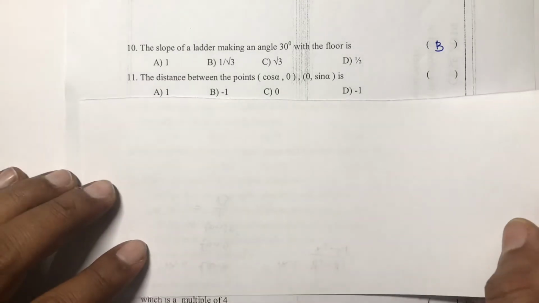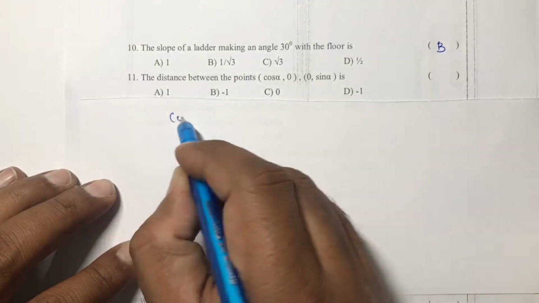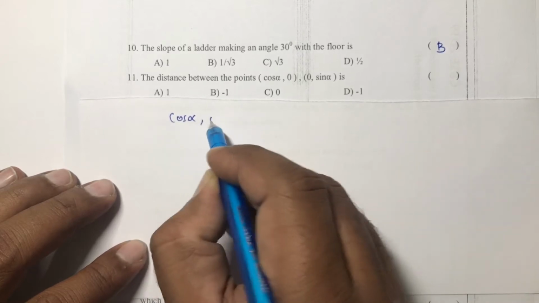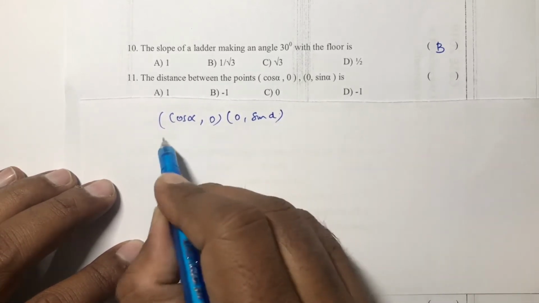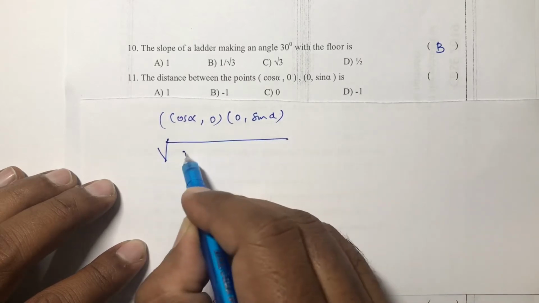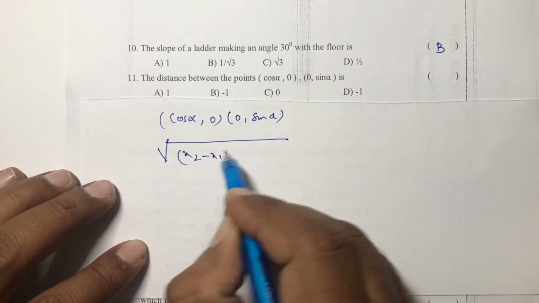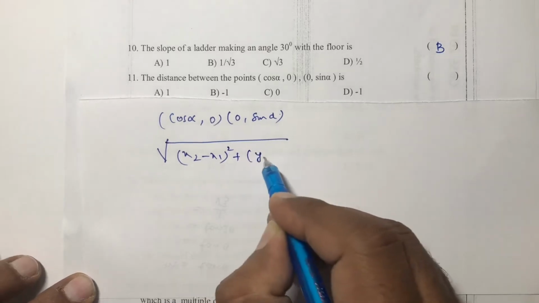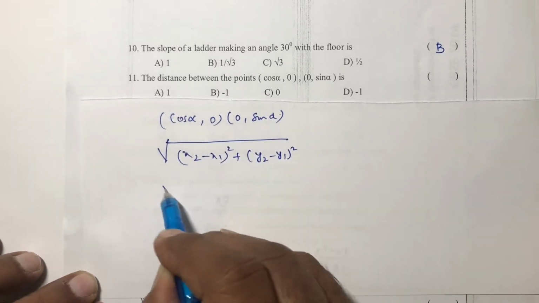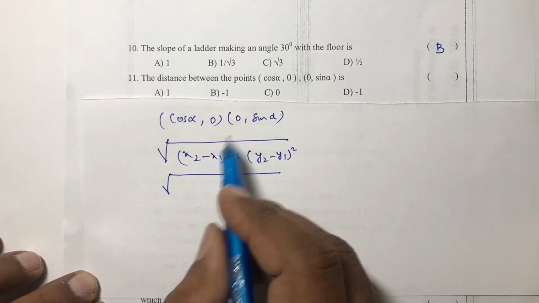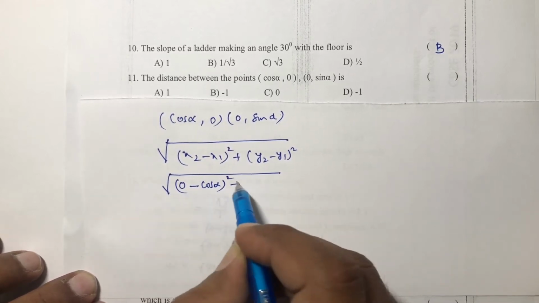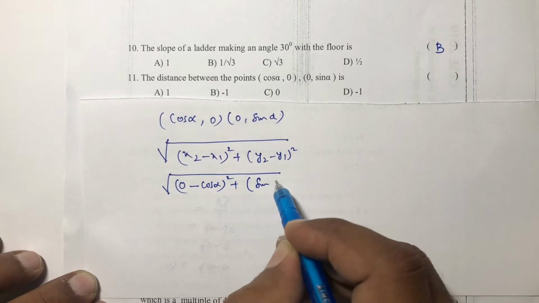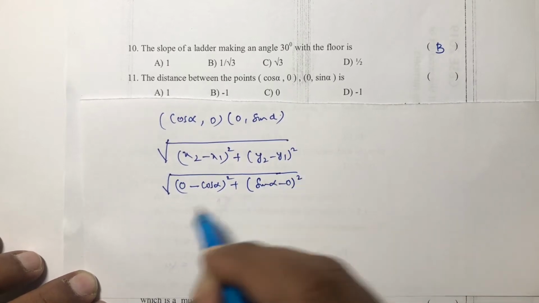So the distance between these 2 points, cos alpha comma 0 and 0 comma sin alpha. Using the distance formula, under root (x2 minus x1) whole square plus (y2 minus y1) whole square. Under root, (0 minus cos alpha) whole square plus (sin alpha minus 0) whole square.